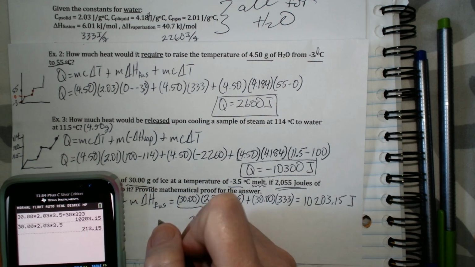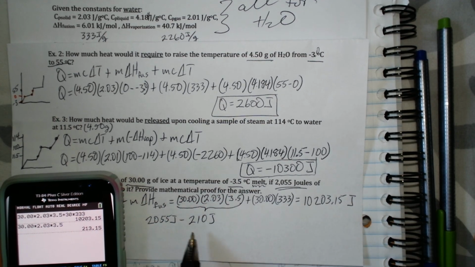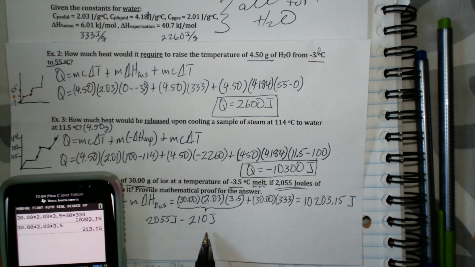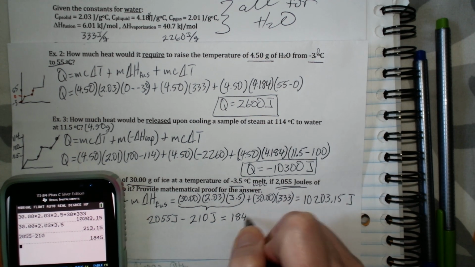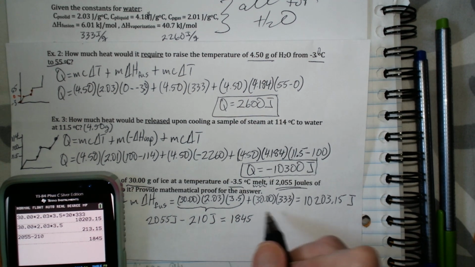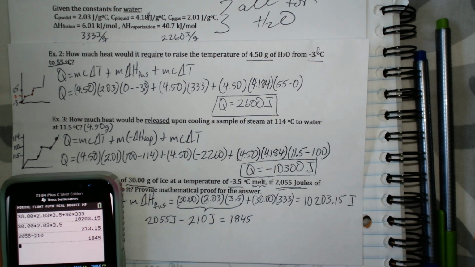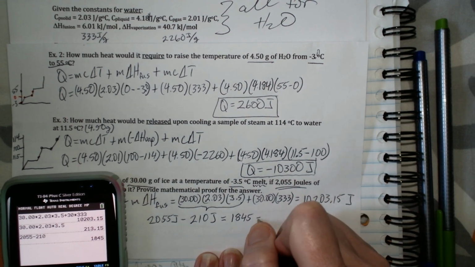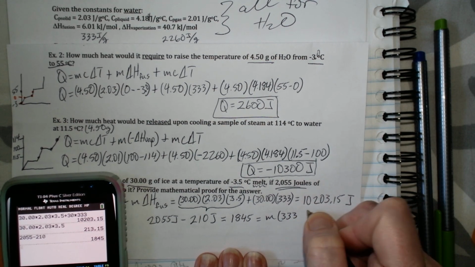So if I do 2,055 joules minus what it takes to heat up the ice, okay, I get 1845 left over. Now, the Q to melt is Q equals M times heat of fusion. So I can actually figure out what my mass is because I know the heat of fusion.